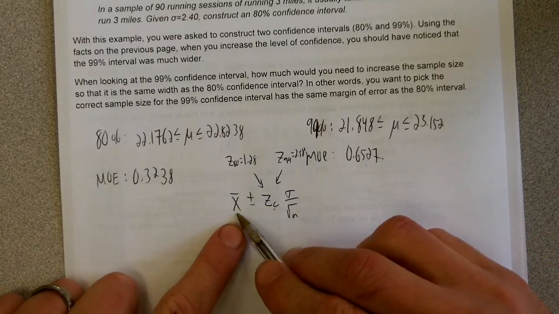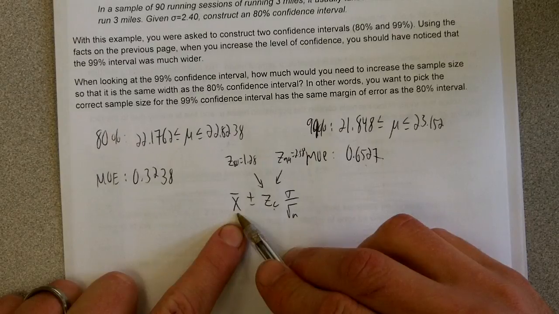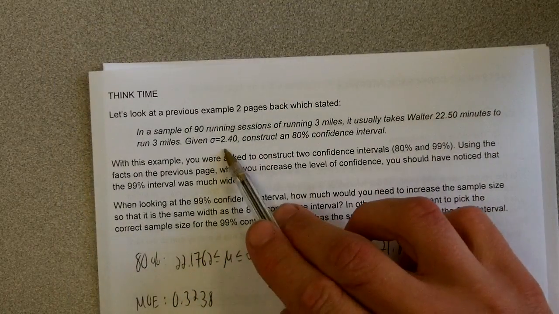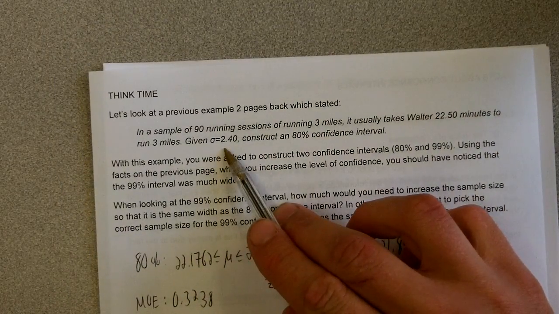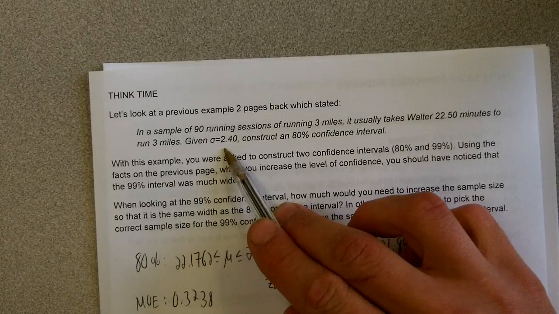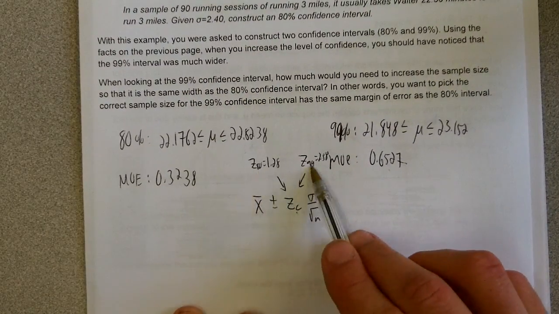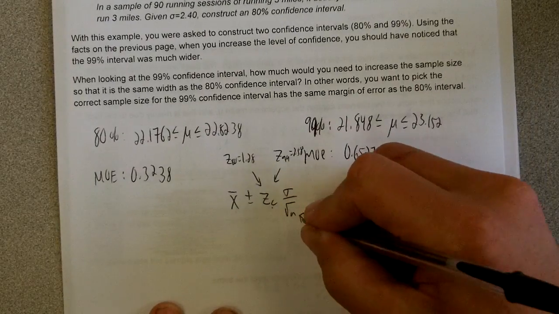Now, x bar is pretty much just given in the problem. You have no choice to change that. Whatever that value is, it must stay as that value. Sigma, again, in the problem is given to be 2.40, so whatever the value is, it has to stay as that value. The z sub c can change based on level of confidence, and your sample size n can also change.